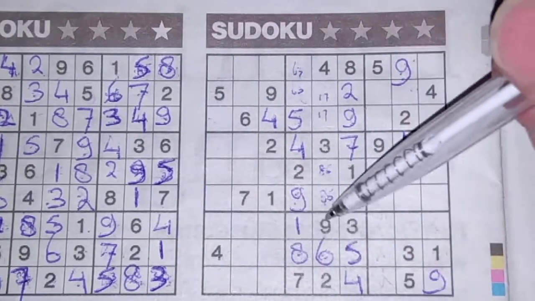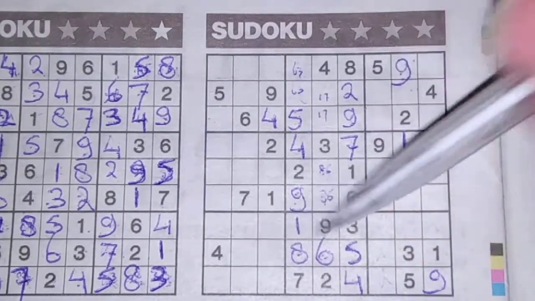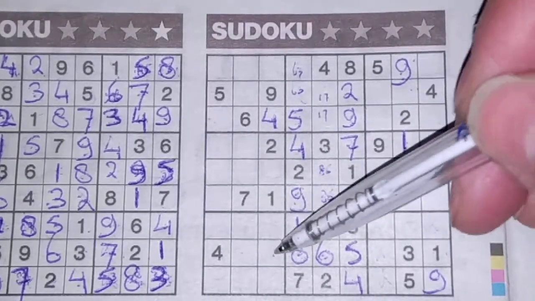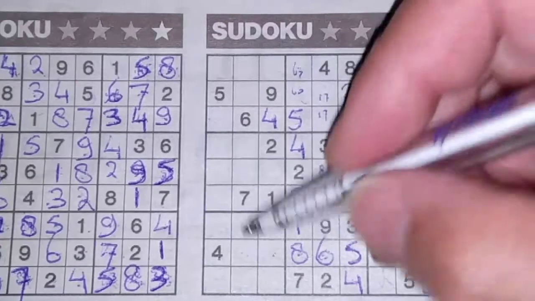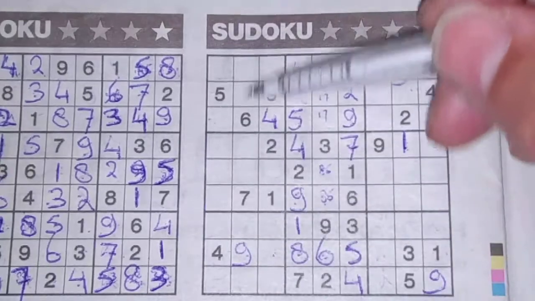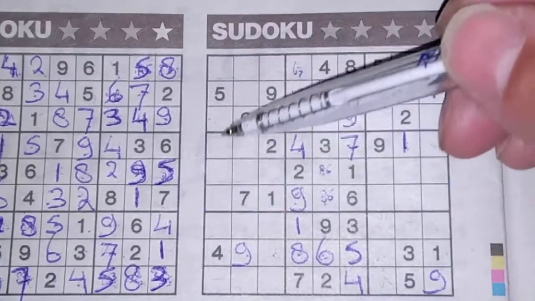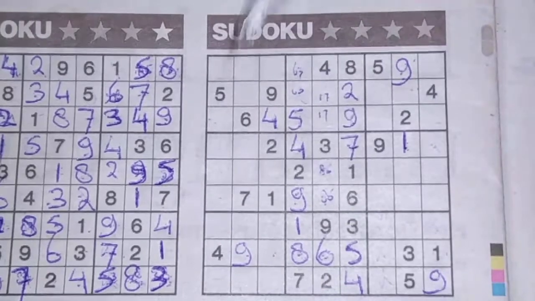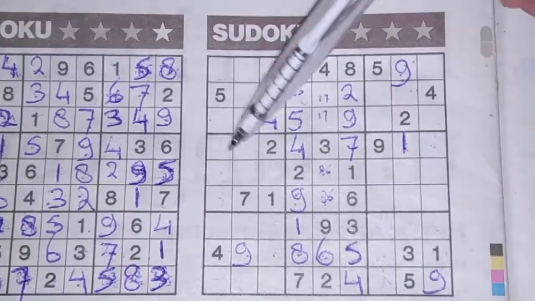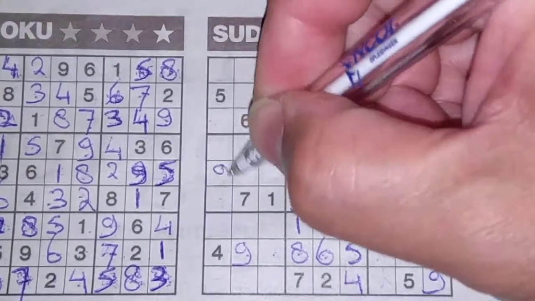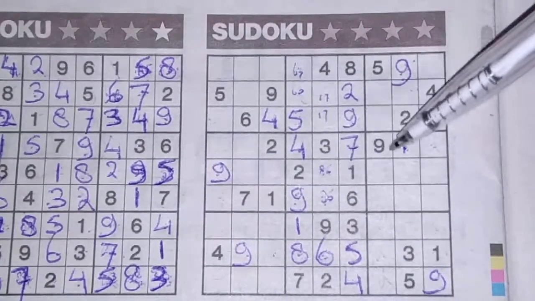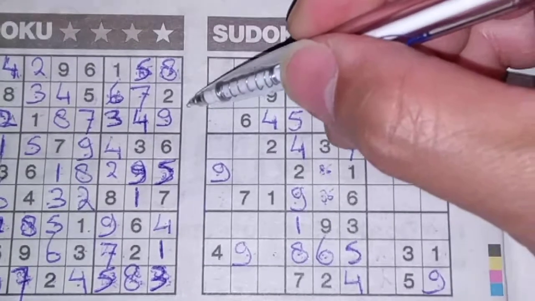9 in the last column, 9 in the last row, 9 in that row, so in the row between. The only 2 places for the 9, here or there. I see here 9, no 9 there. 9 should be here. 9 in the third column, 9 in the second column, so in the first column. The only 3 places for a 9 should be here, here or there. But I see here 9, no 9 there. Here also a 9, no 9 there. Only place for the 9 should be there. And all the 9s are used. I can see. Yes, 9.